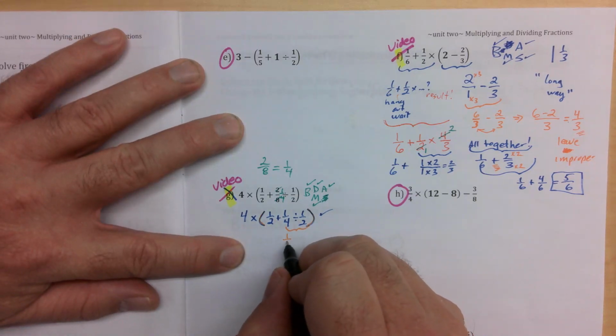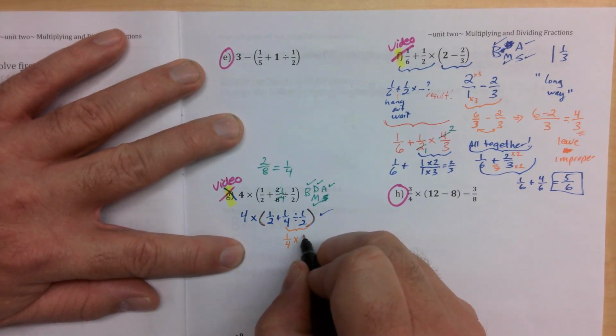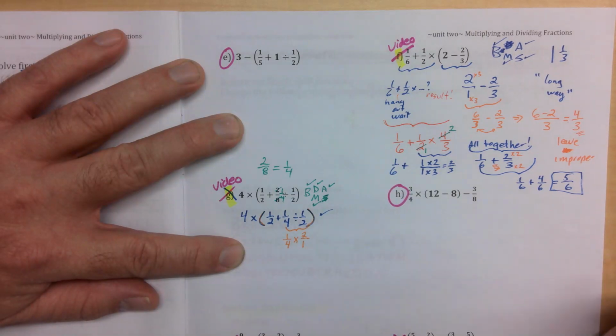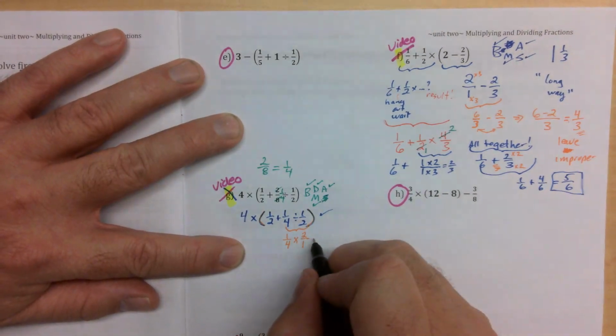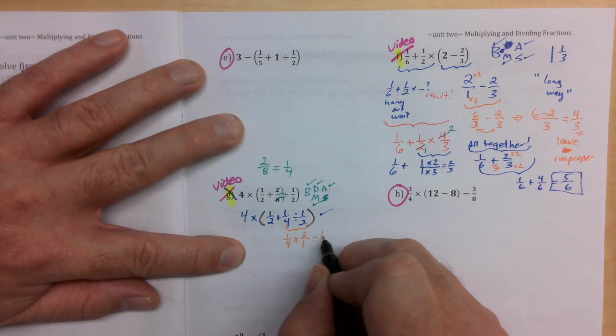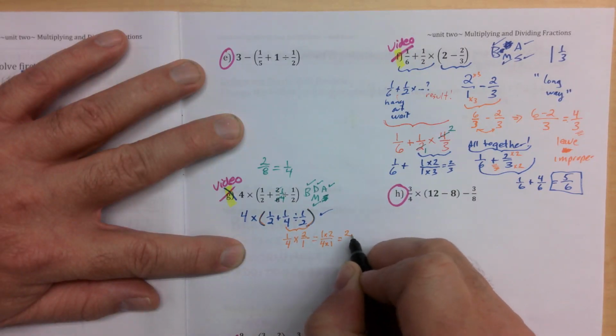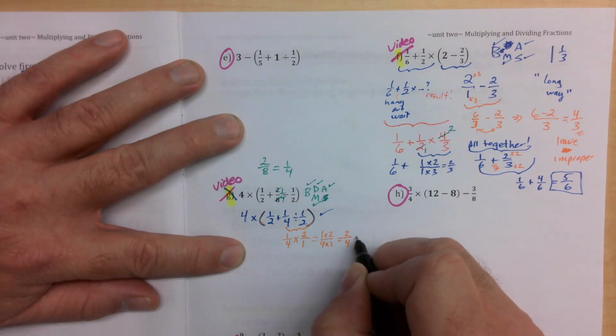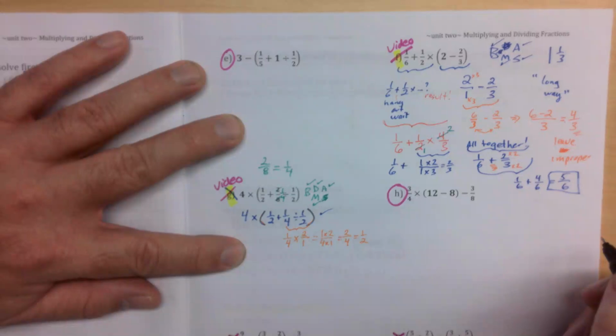This is 1/4. Keep, change, flip. Okay, now I could cross cancel, but you know what? I'm just going to go ahead and do it. There's ones here. Multiplying by ones is so easy. For those of you who are going to cross cancel, just go ahead and do it, because you obviously saw that it's going to be 2/4, and really that's 1/2.